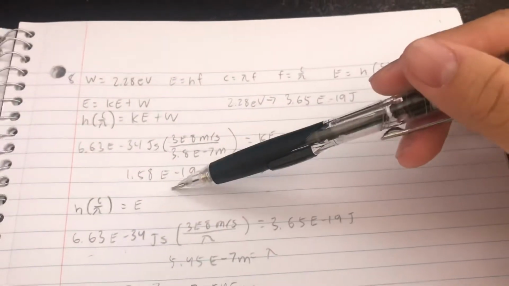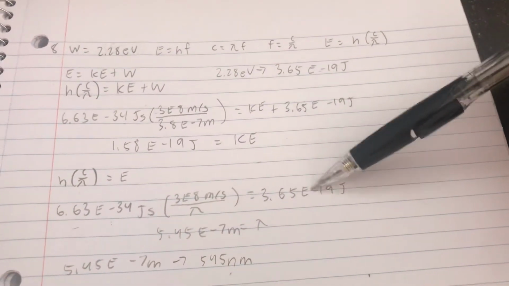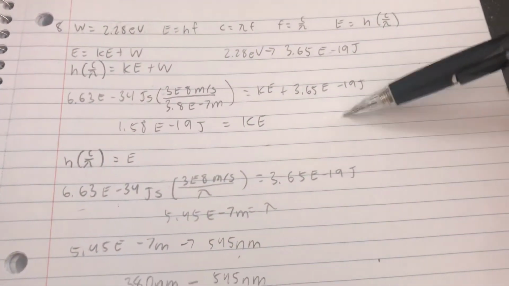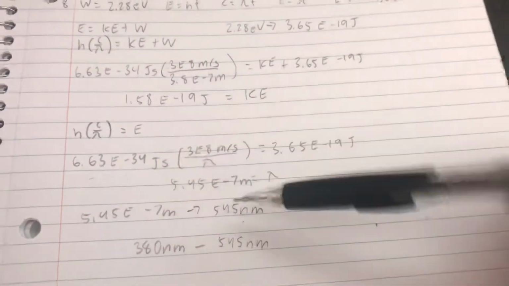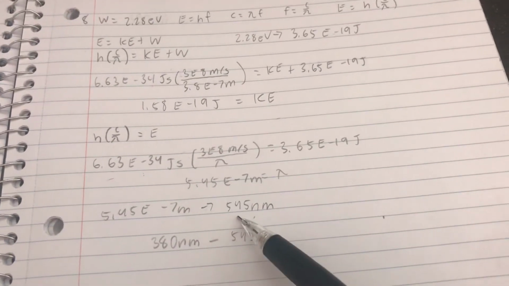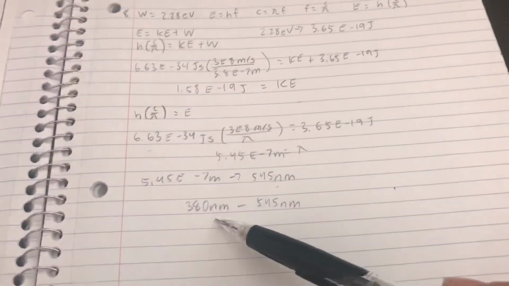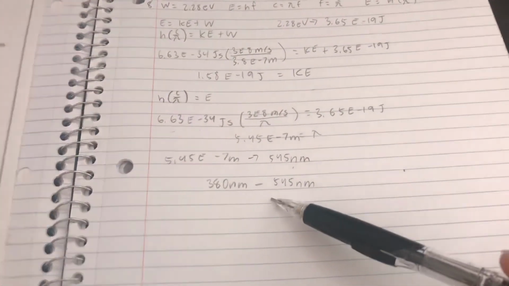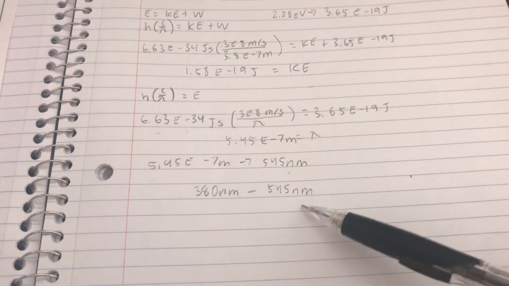So for E, you plug in 3.65 e negative 19, you plug in Planck's constant and the speed of light, and you solve for wavelength. Then you convert it to nanometers, and 380 nanometers is the minimum, and it goes up to 4.5 nanometers.